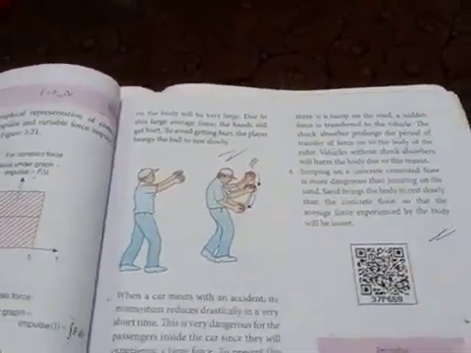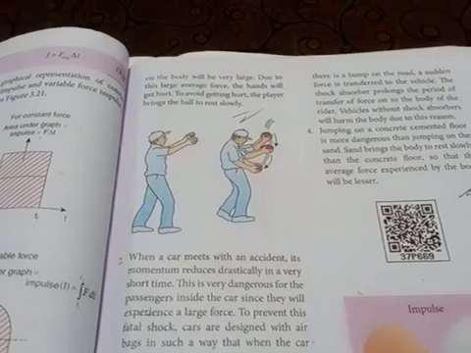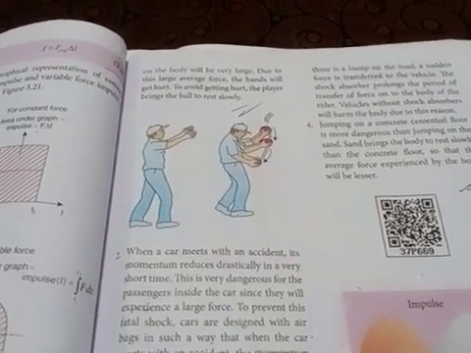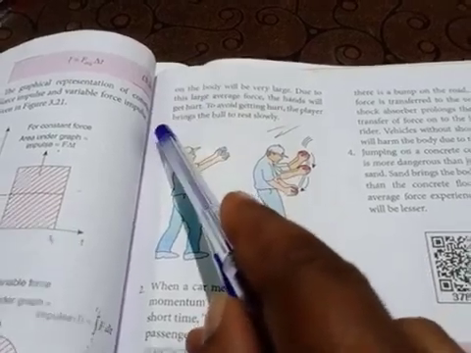The same example applies to football goalkeepers: they always catch the ball by moving their hand backward, because they have to reduce this impact.